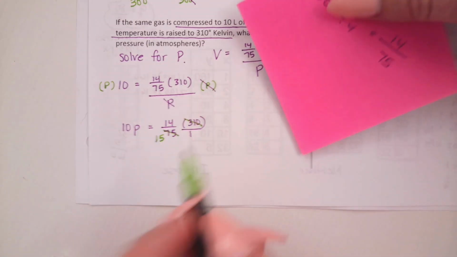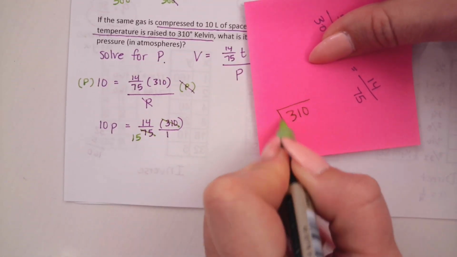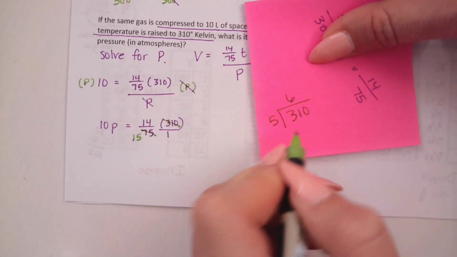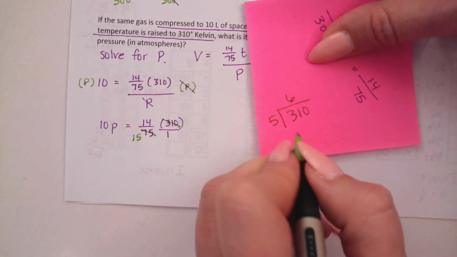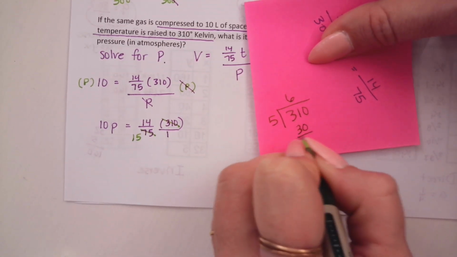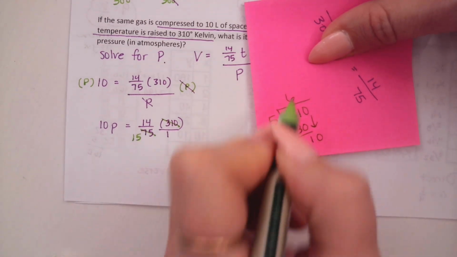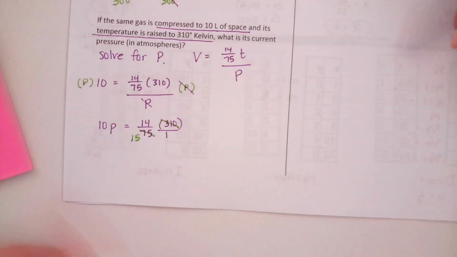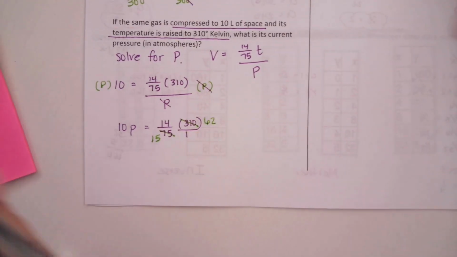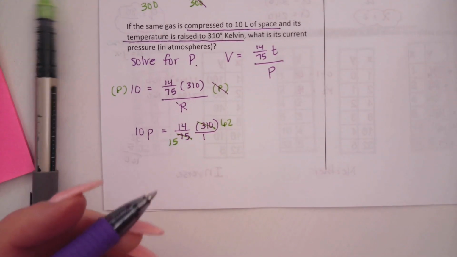Okay, I guess I'll... 310 divided by 5. Starts with a 6. 65. 62. 30. 61. 62. We knew it. You knew it. Great guess. Oh, I could see right away.